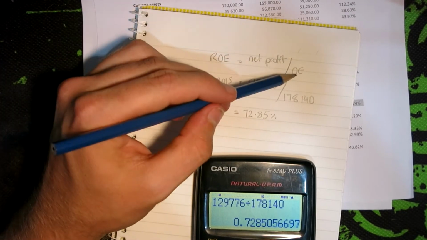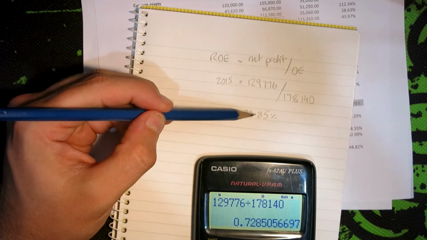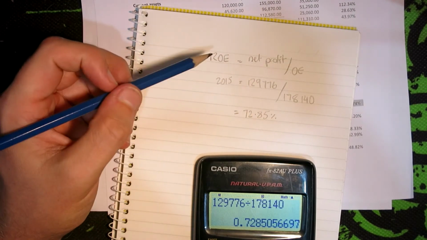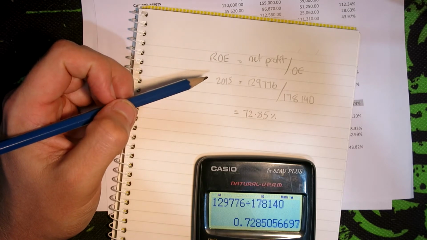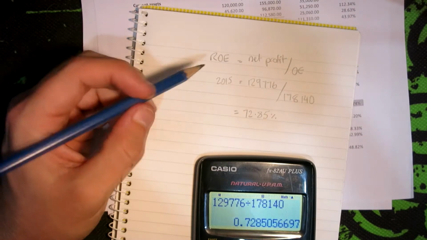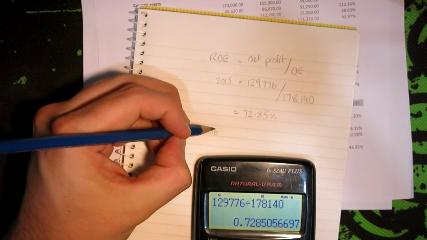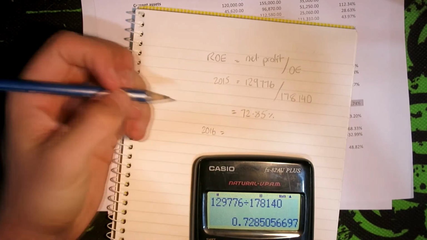So for every $1 of owner's equity, we are making 72.85 cents of net profit, which is actually very good compared to some of the other options that someone could use to invest their money in.